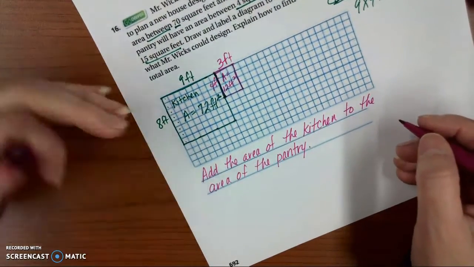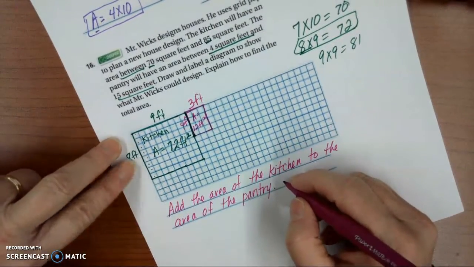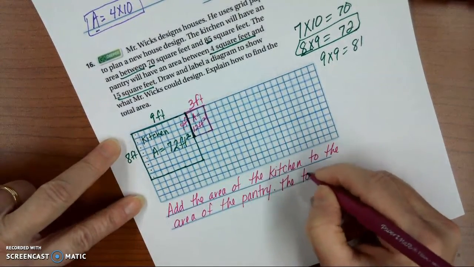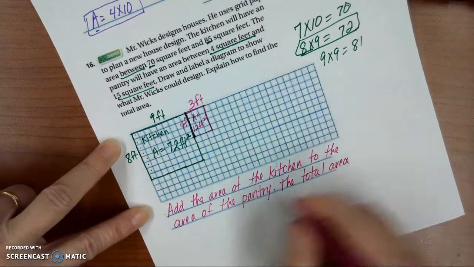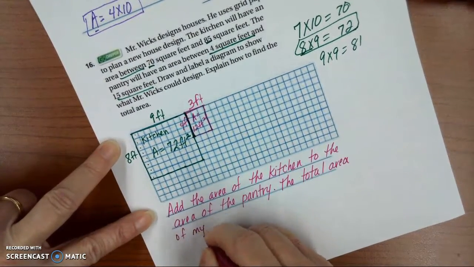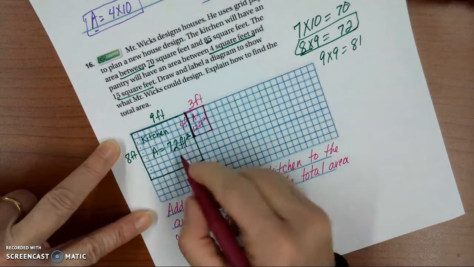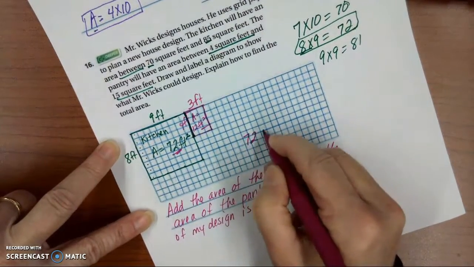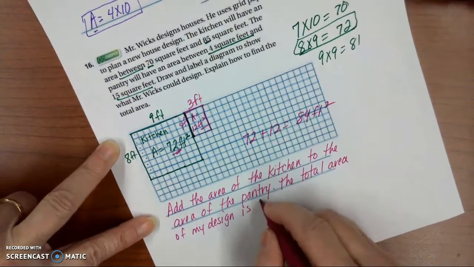So I'm going to go ahead and be that overachieving student here and say the total area of my design is, what's 72 plus 12? 72 plus 12 is 84 feet squared.